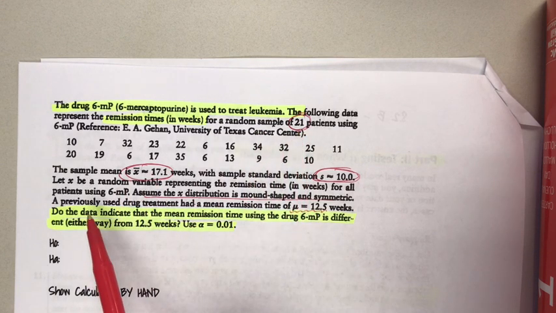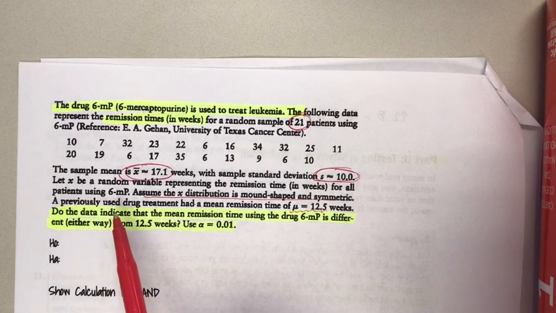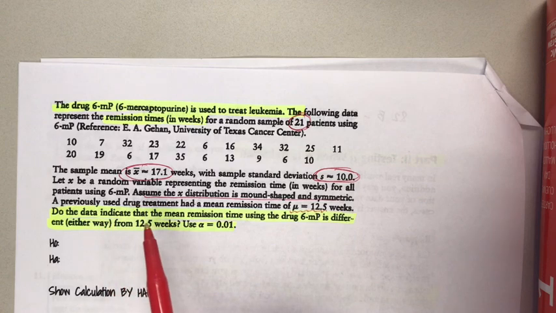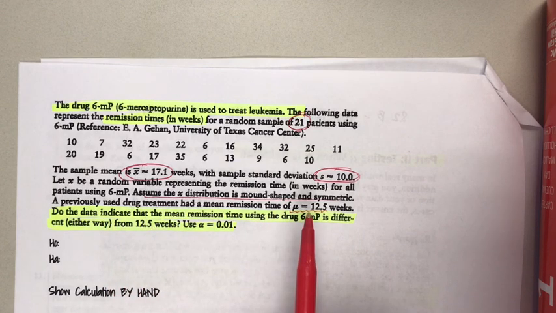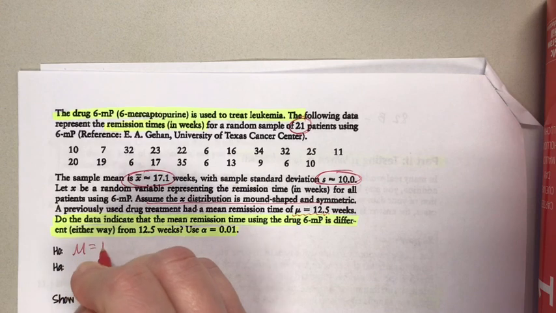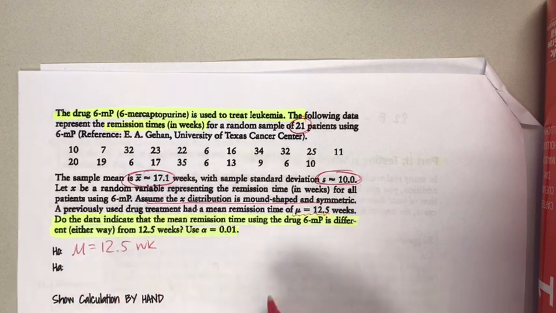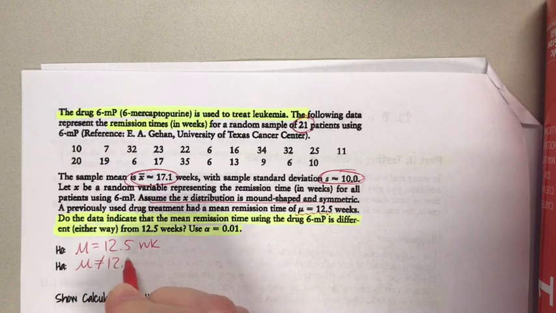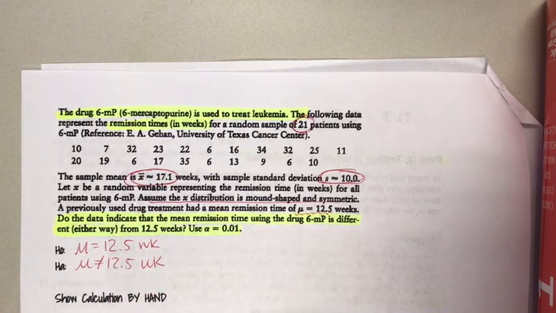So here's the question we're going to answer. Does the data indicate the mean remission time for this new drug is different from the 12.5 weeks, which was what they originally thought? A previous drug treatment was 12.5. So our null hypothesis is going to be, it still is 12.5 weeks. And since we use the word different either way, we're going to do not equal to 12.5 weeks.